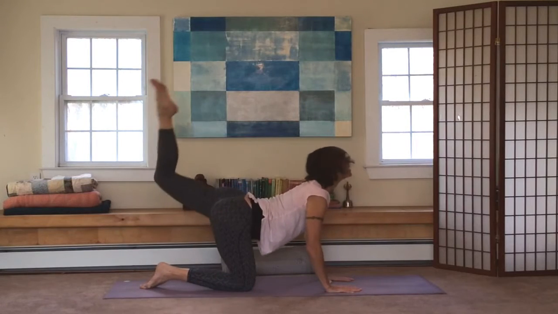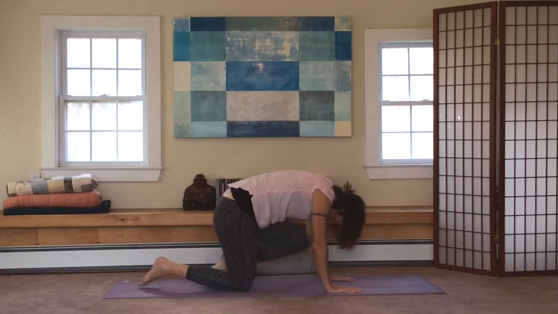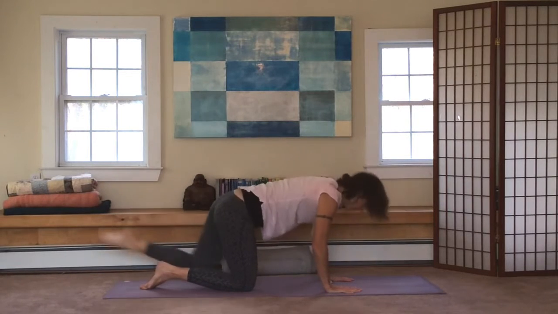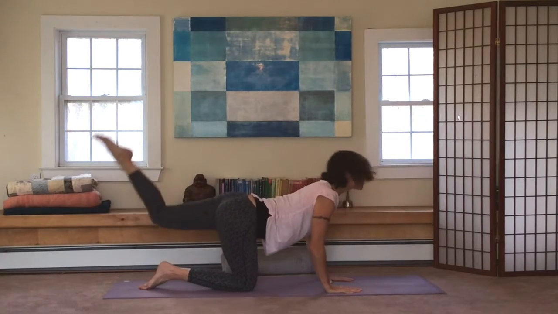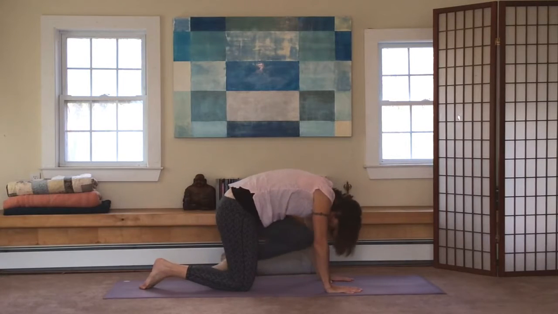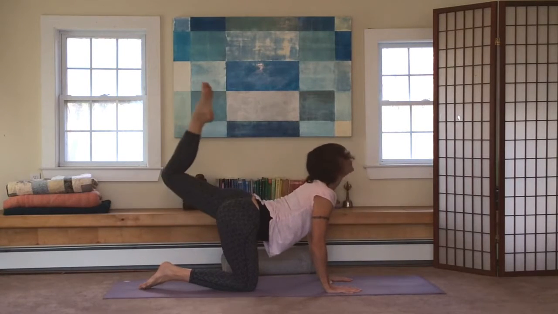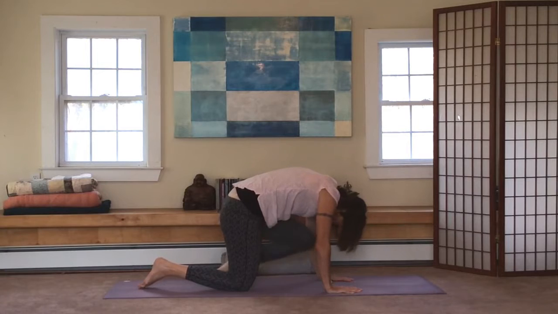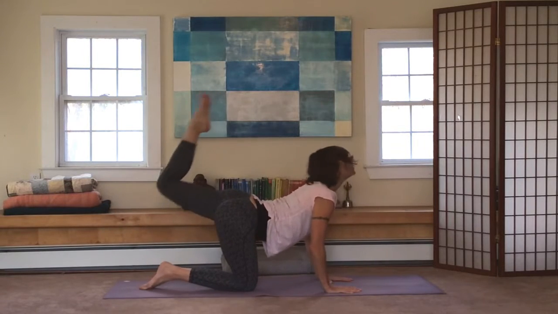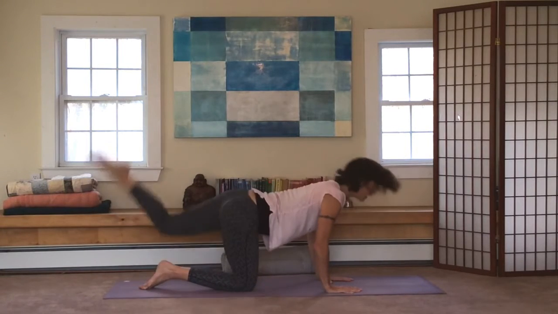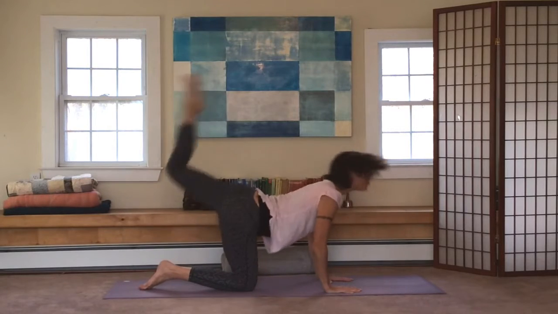Inhale, lifting the leg. Exhale and inhale. Moving slowly and with control at first. And as you feel ready, letting the movement speed up.